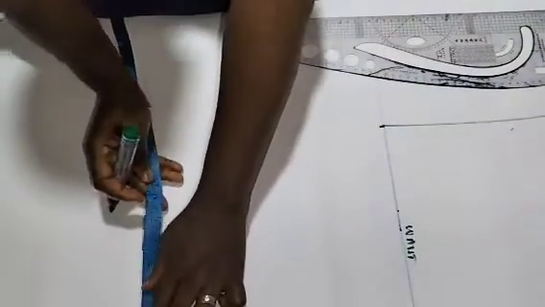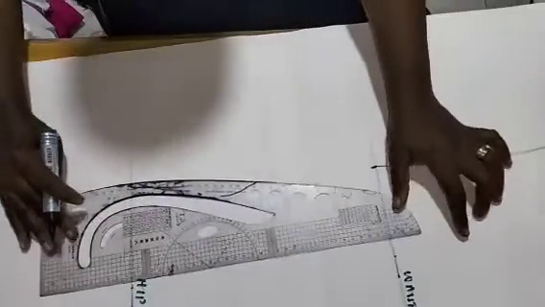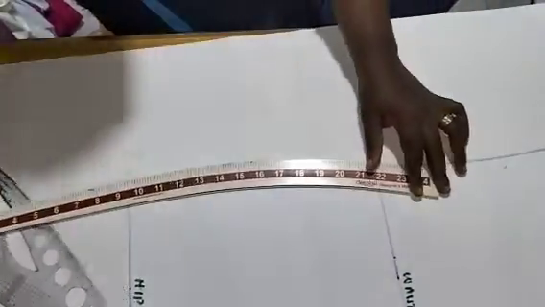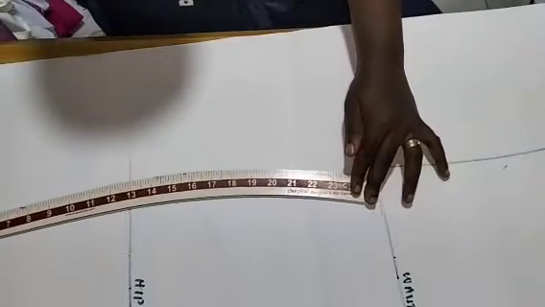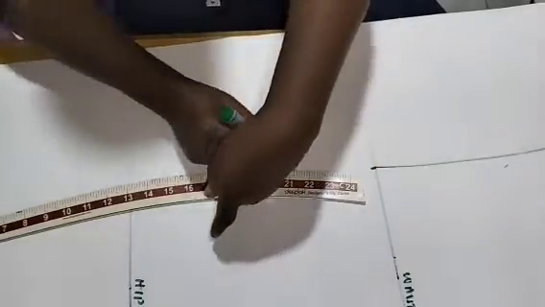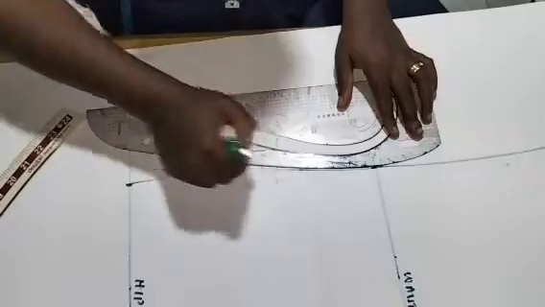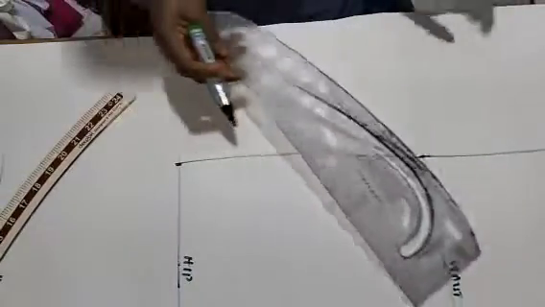Coming over to the hip now, I'll come on the hip line and measure hip, 46 divided by 4. I've already made that mark. So I can just come in with my hip curve to get my curve accurately. You can see the hip curve gives you an accurate curve. At that point I can place my ruler here to connect. Alright, that is done.